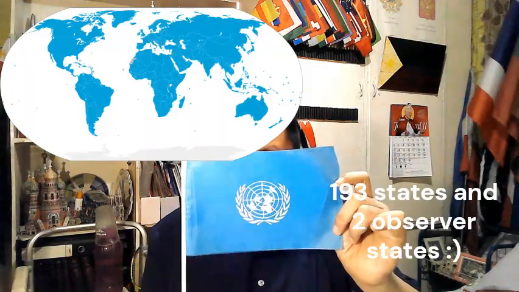So the world, on the top view, the whole world. It has 195 member countries, if I'm correct. The 195 member states and the two observer states, the State of Palestine and the State of the Vatican City. So this is the flag of the United Nations.